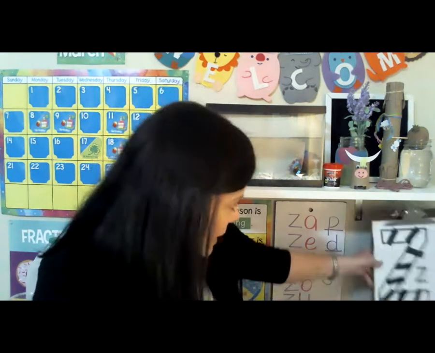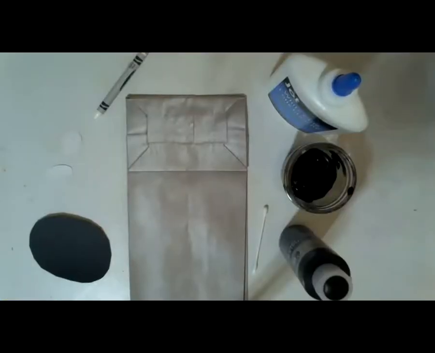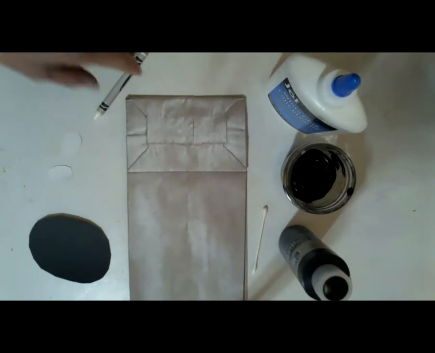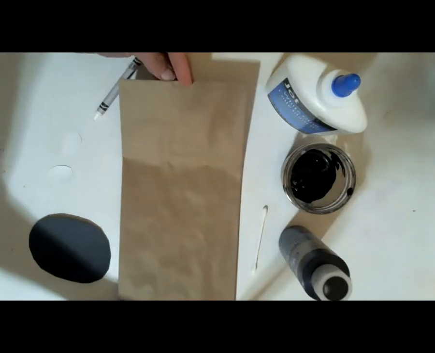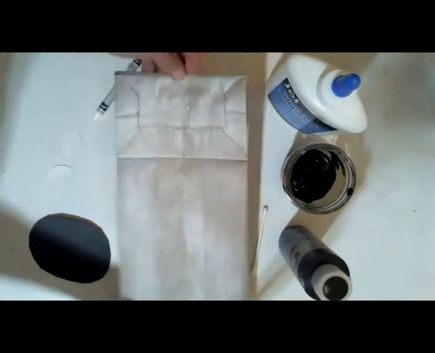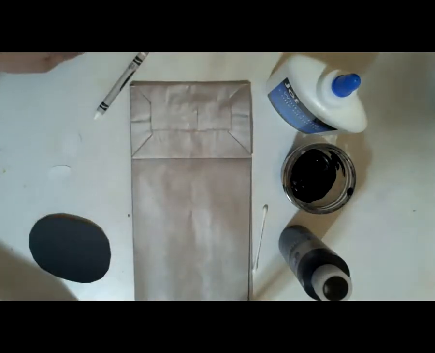And now we're going to do some art together. For art today, we're going to be making a zebra. It's going to be a paper bag puppet zebra. So let me show you how to do it. So here are the supplies that we need for our paper bag zebra. I'm using a brown bag. If you have a white lunch sack, that would be even better. But since I only had brown, I painted it white.